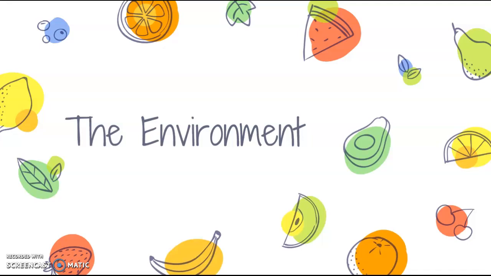But beyond the basics, an environment really should support a program's philosophy. And if we think back to our early weeks where we looked at theory and the different theorists and their thoughts around the environment, we're going to reflect on those specifically today and think about how those theories and those philosophies are going to guide the decisions that impact our environments.